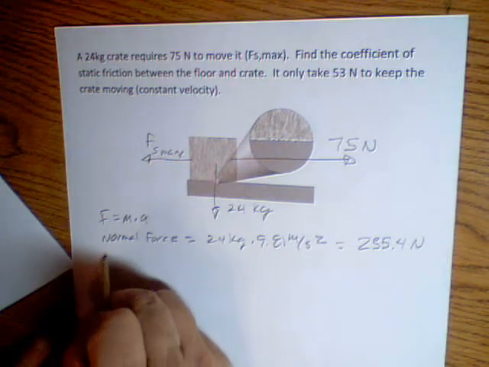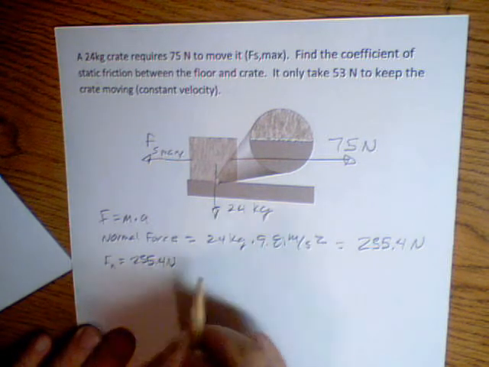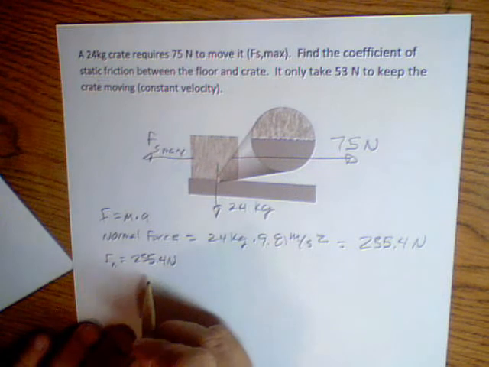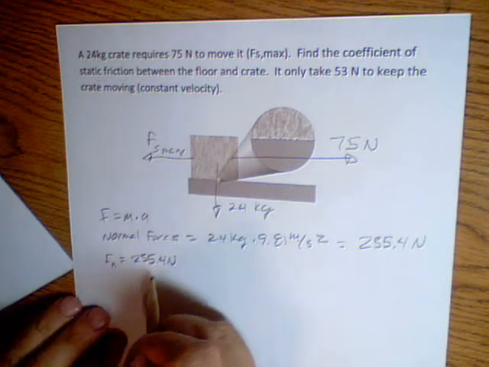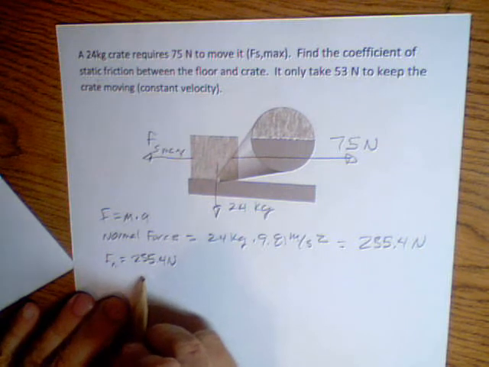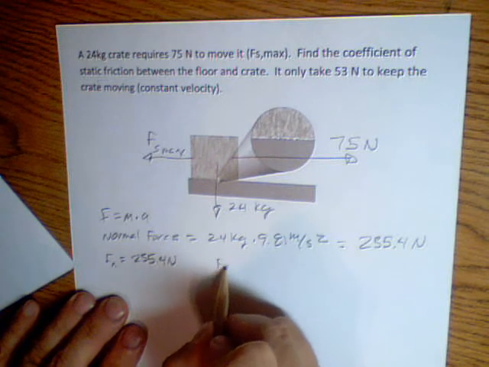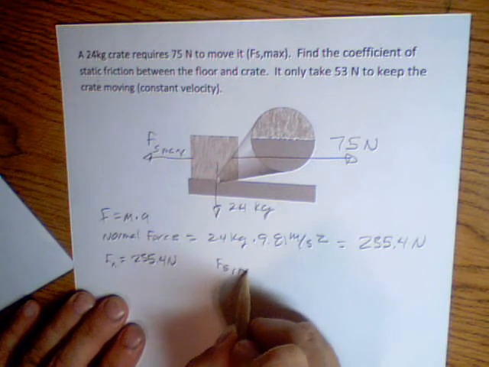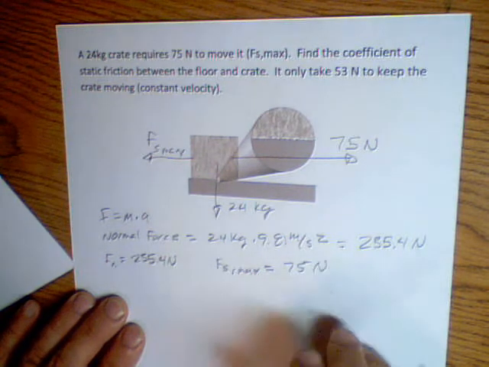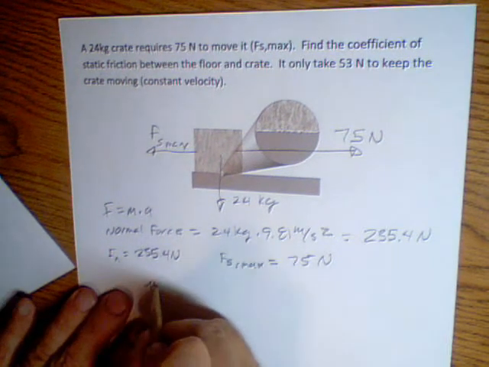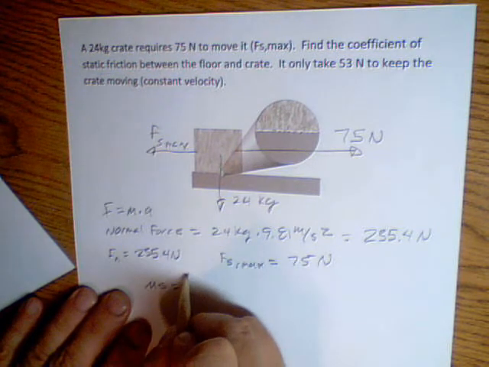So we have force normal equals 235.4 newtons. And if it takes 75 newtons to move it, therefore the static force of friction maximum must be 75. So we have force of static friction max is 75 newtons.